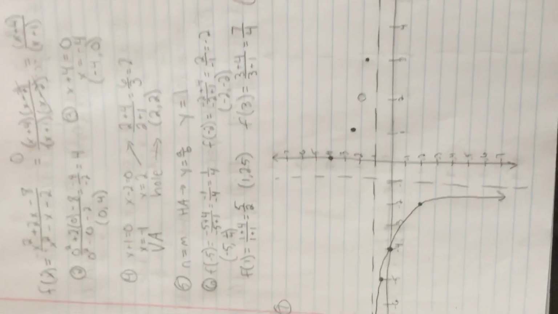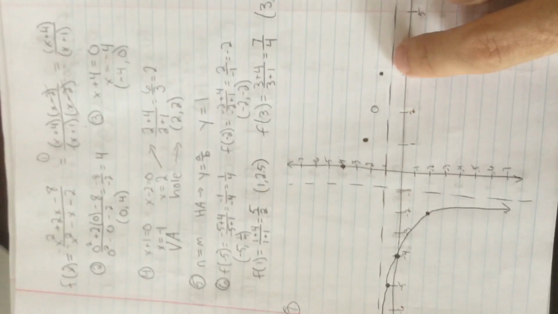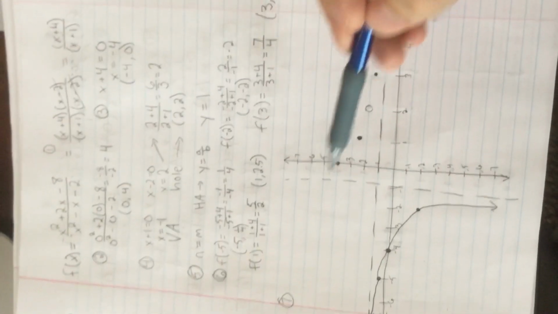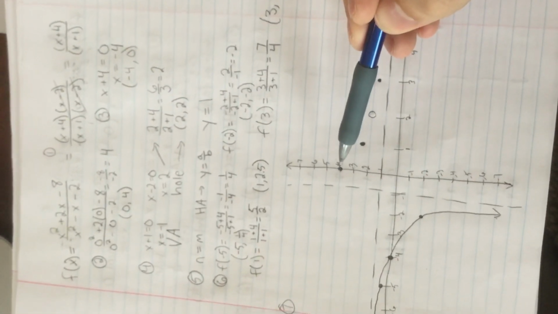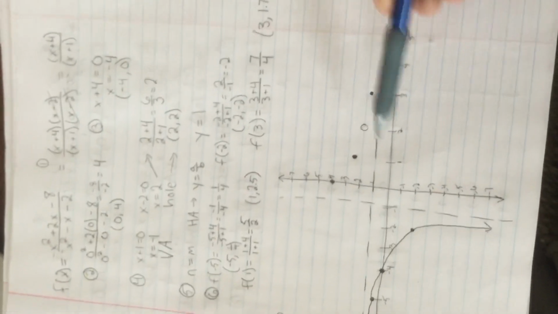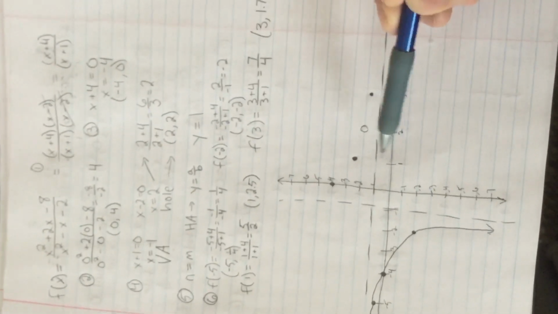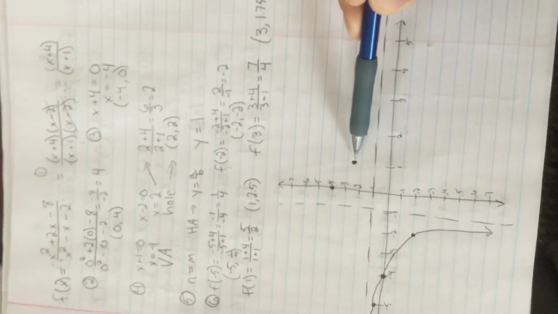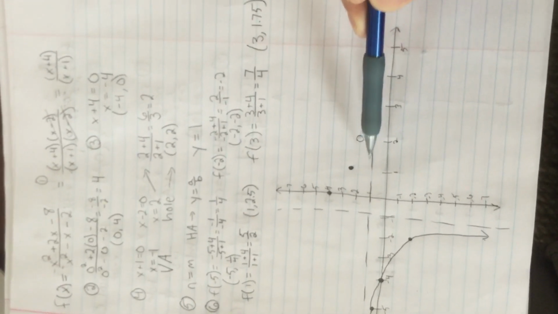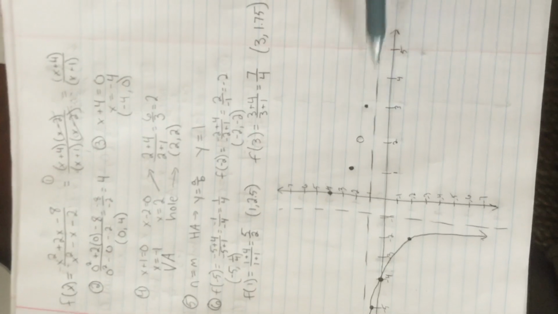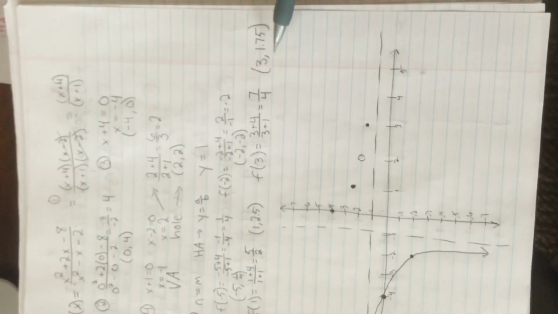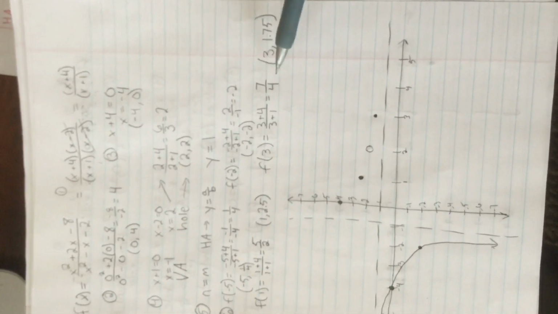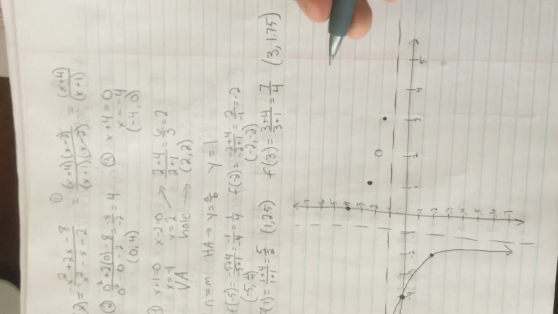Now if I look at the right side here, we haven't gone over this point or this point yet, so that's how I came up with them here. I wanted to find something in between this point and this hole. So in between here was 1, so I plugged 1 into the function and got 2.5. As you can see, I put this point at (1, 2.5). And then I wanted something to the right of this hole, so I plugged in 3. When I plugged in 3, I got 7/4 or 1.75. So I also put that point on my graph.